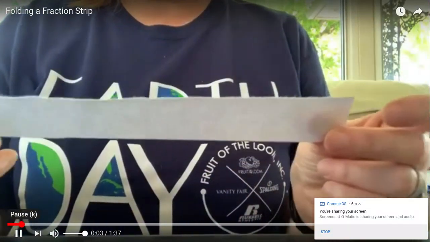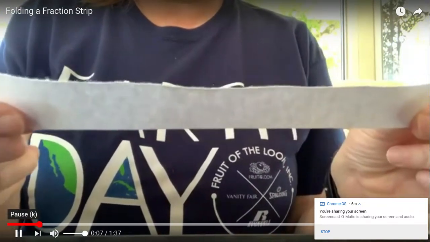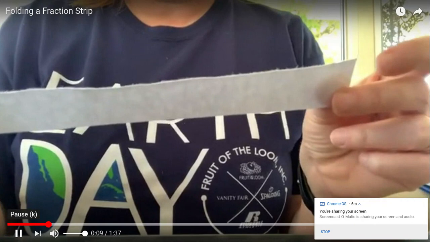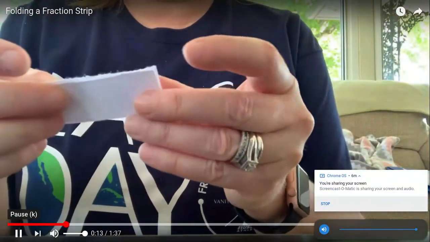Okay, I want you to get out your fraction strip that shows one whole. It should be in your bag with all of your other materials. I want you to take that fraction strip and fold it in half.